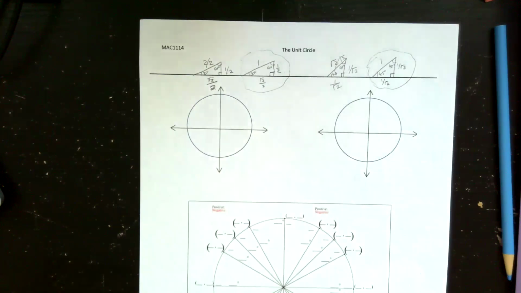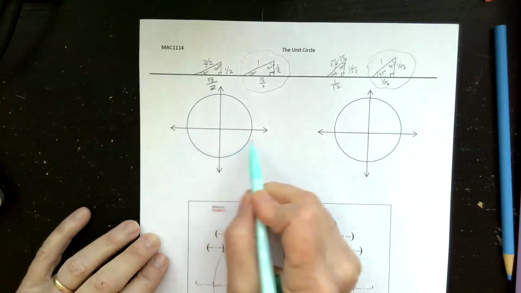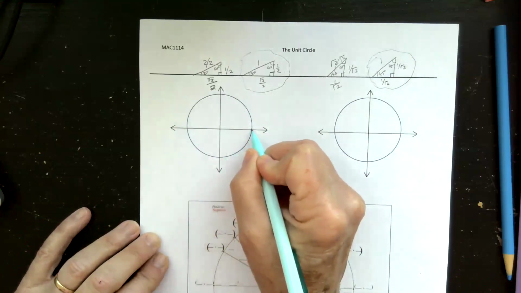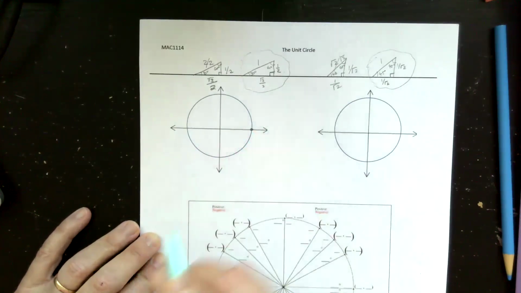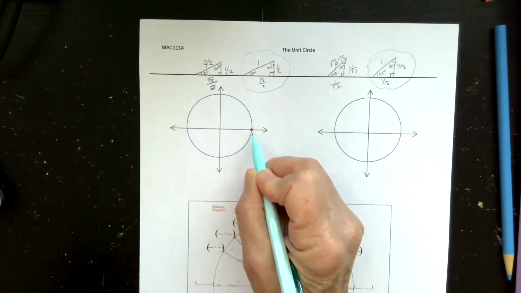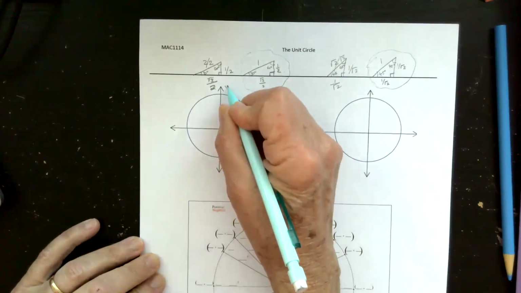I have a couple of unit circles here, 3 on this page. First, we're going to look at this one. If the radius of this circle is 1, and I go out this far to this point, what would be the coordinates of this point if this is my x-axis and this is my y-axis?